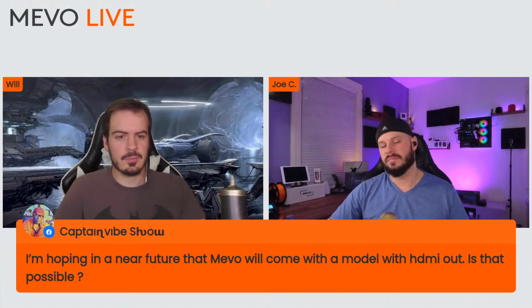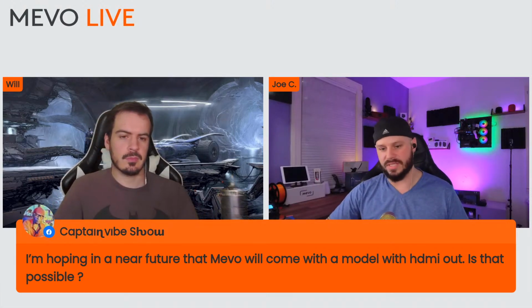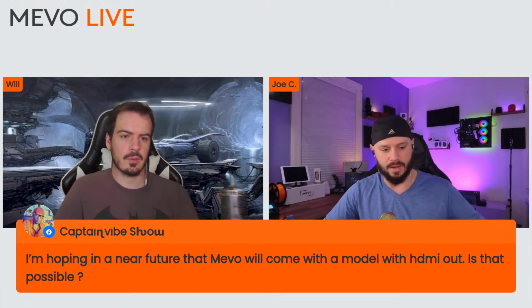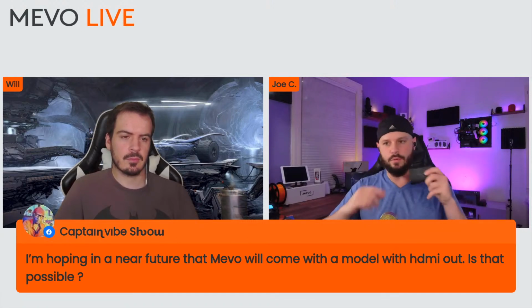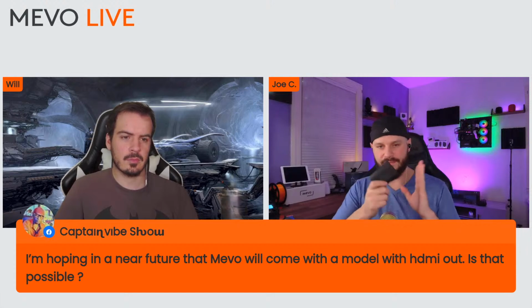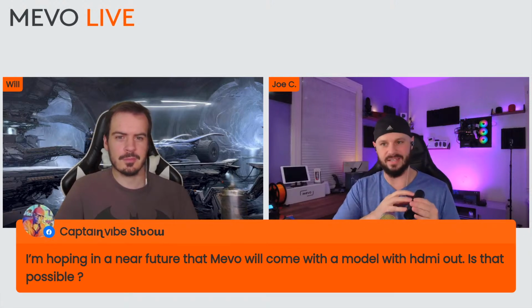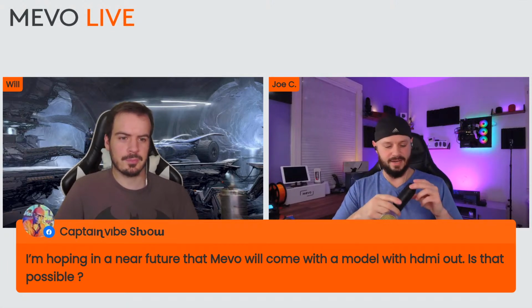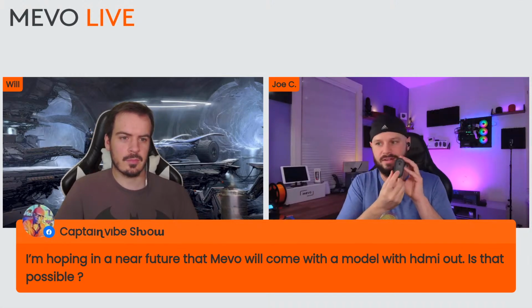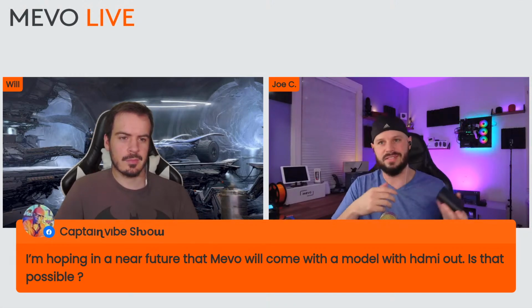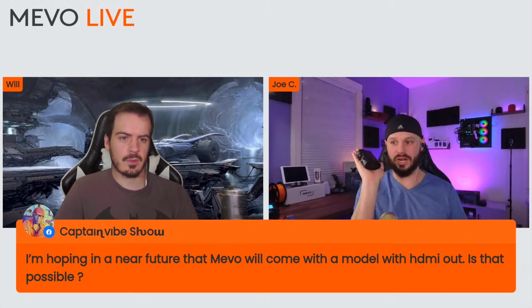I just think the reason it hasn't happened is the Mevos are compact. If you ever had one opened and seen the inside, because we've seen the inside of these things, there is zero space in this thing. You might see this space and think you could add an HDMI out right here, but there's just no space for it. It's small, compact, fits in the palm of your hand.